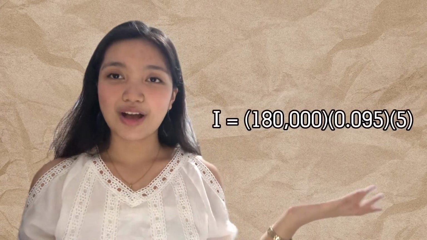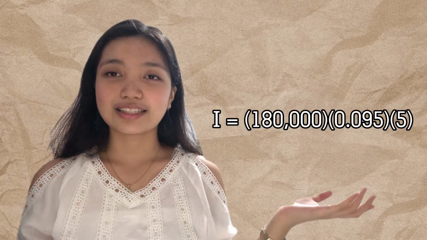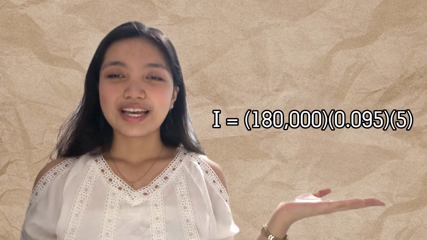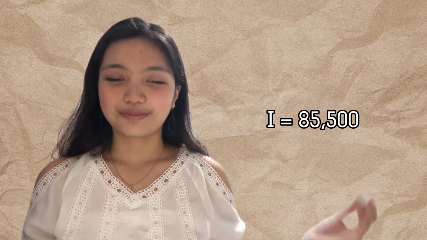Now, let's substitute the known values to the formula, and that is going to be I equals 180,000 times 0.095 times 5, and that equals 85,500. 85,500 pesos is our simple interest.